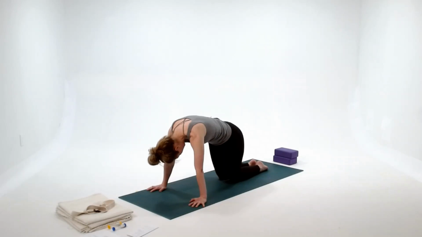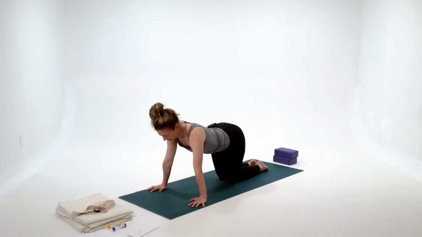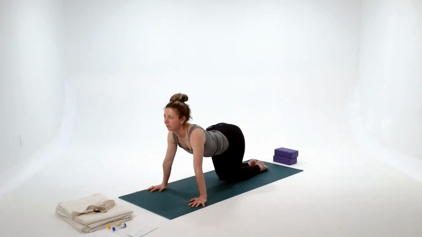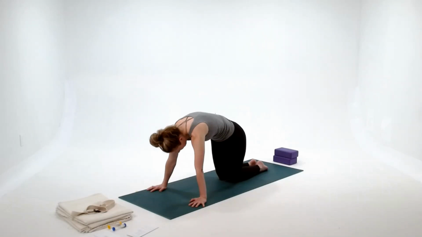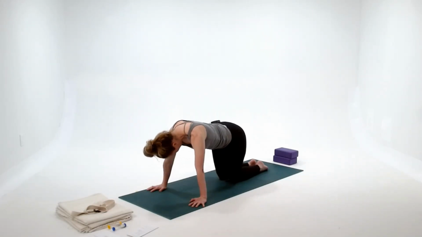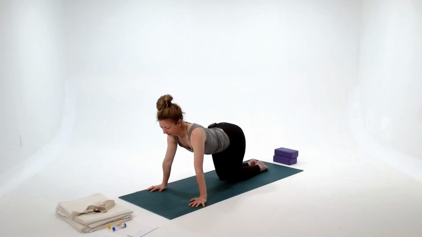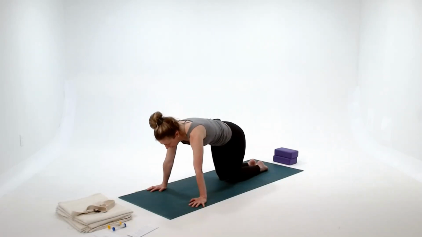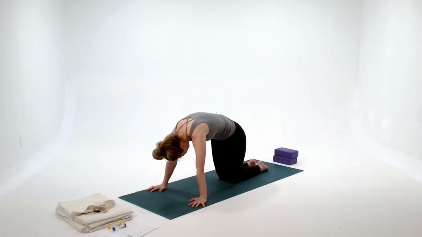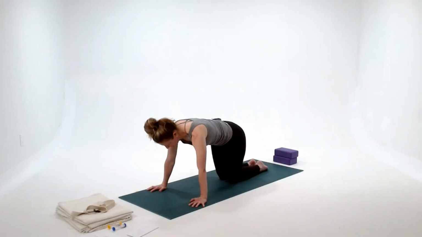Just a couple more. Inhale, drop the belly, arch the back, lift the chin. Exhale, curving and rounding, and tucking the chin. One more. Inhale, arch the back, lift the chin. And exhale, curving and rounding, tucking the chin. And inhale to neutral.